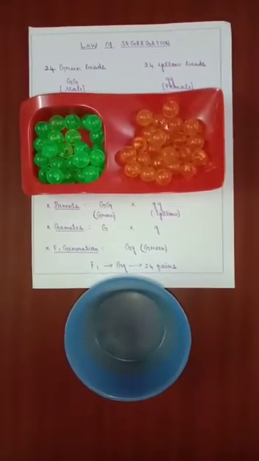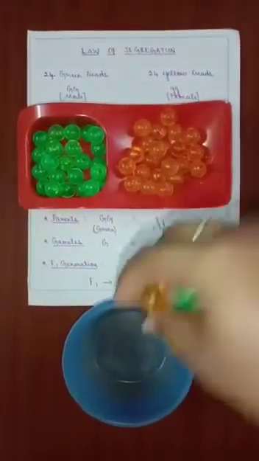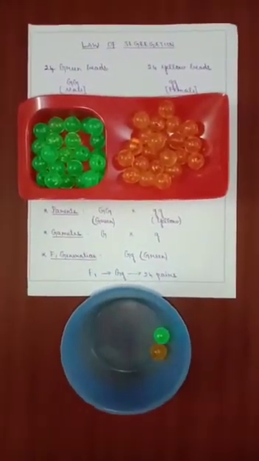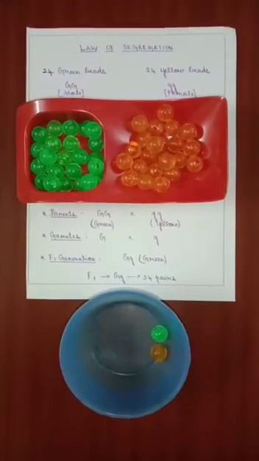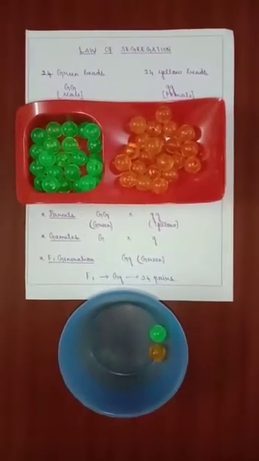For that, I am going to take one from left and one from right and put it in the bowl. We are going to continue till all the beads are utilized to see the results in the F1 generation. Now let's do that.